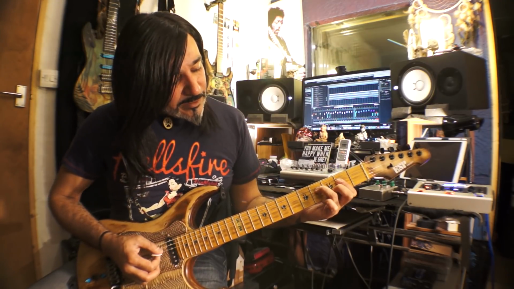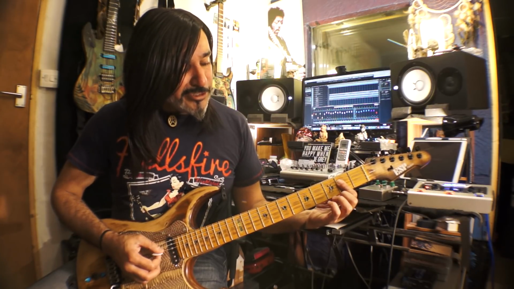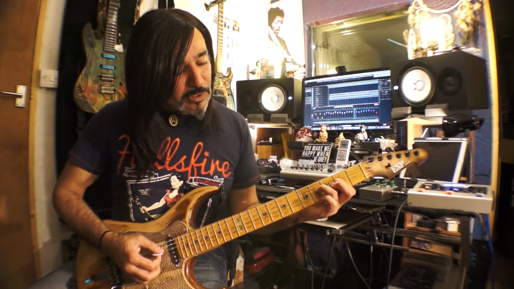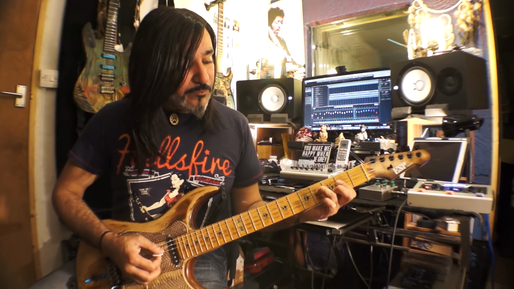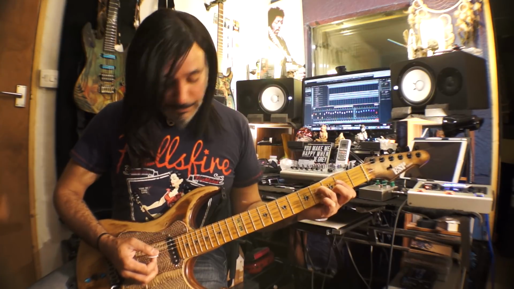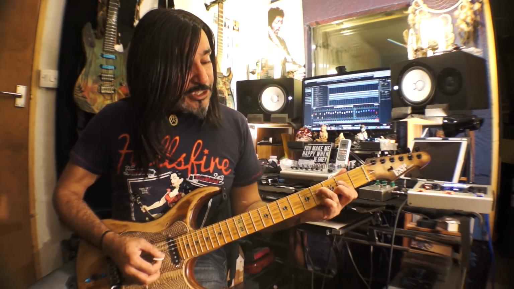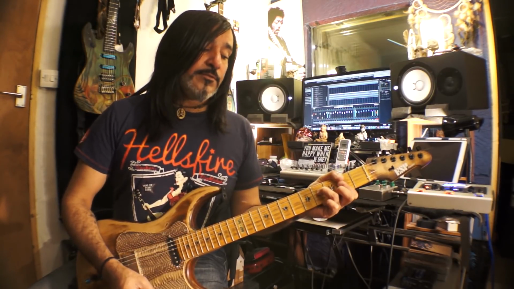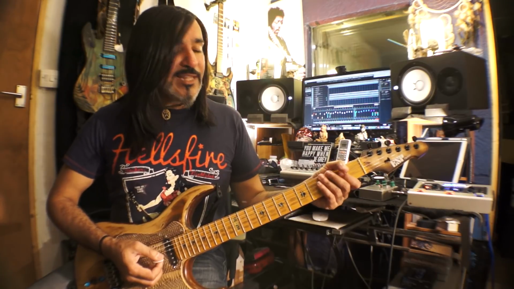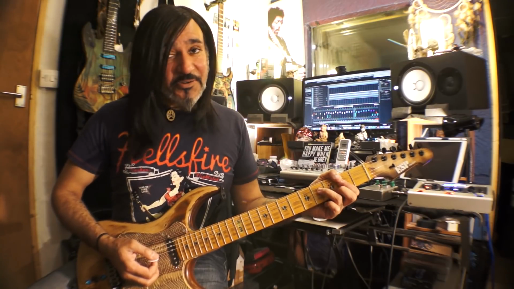So what I'm doing there is barring off the 2nd fret of the D string, G string, B string, and then on the D string I'm going to the 4th fret, and the B string I'm on the 3rd fret. So I'm playing the 4th fret of the D, the 2nd fret of the G string, and the 3rd fret of the B. So when I add that in, we get that, which is pretty cool.